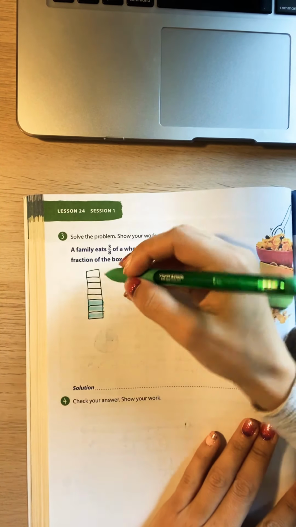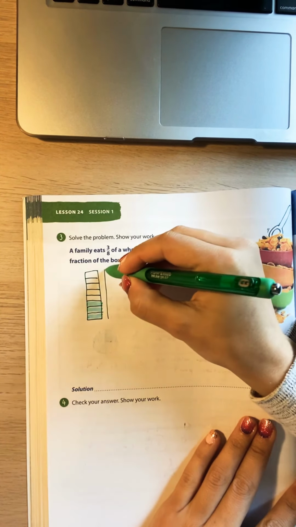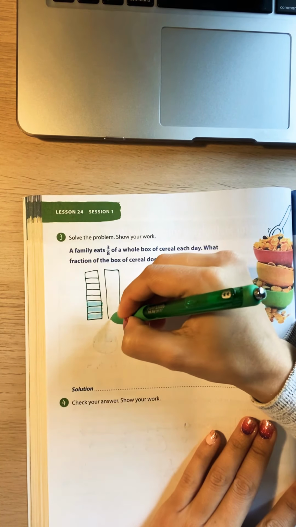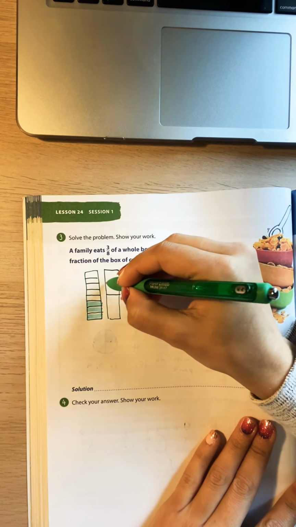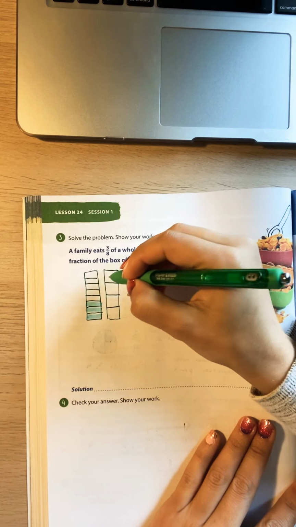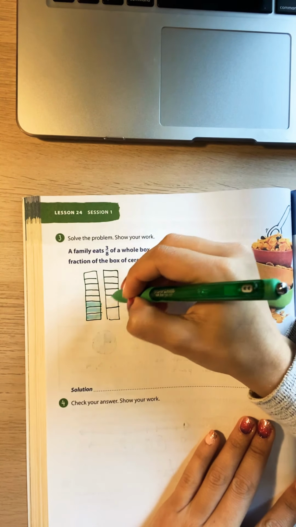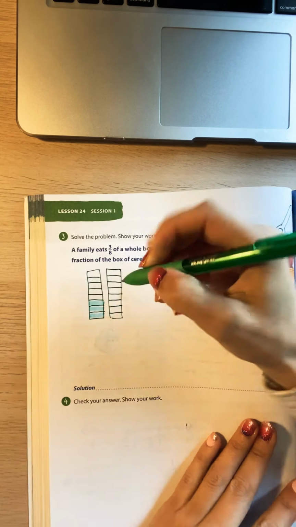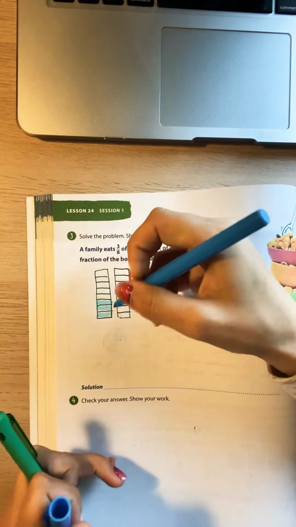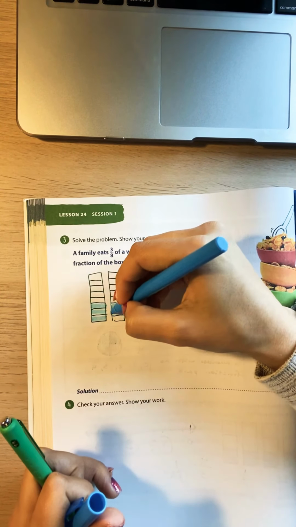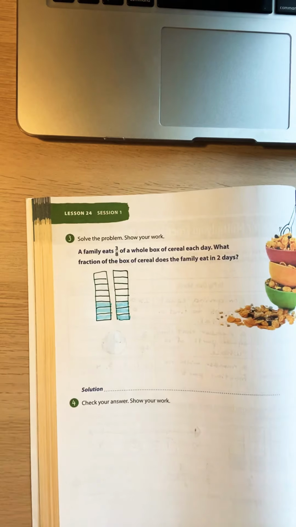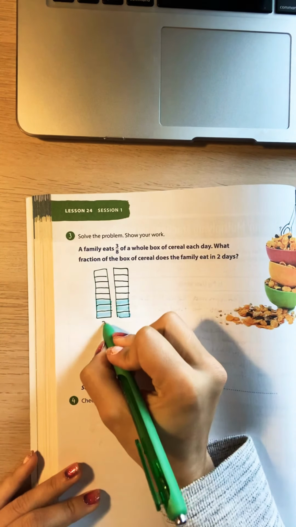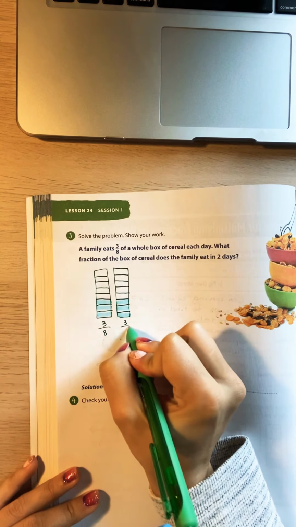So here's 1 day. Now I need to draw day 2. Fourths. Cut each fourth in half. All right. So here's 3/8, 3/8.